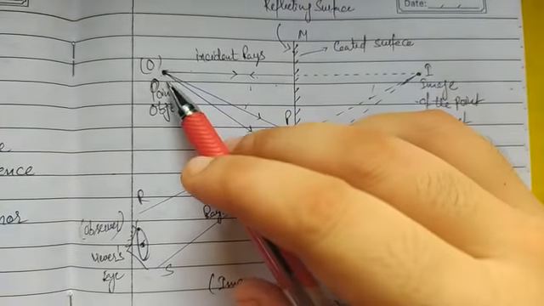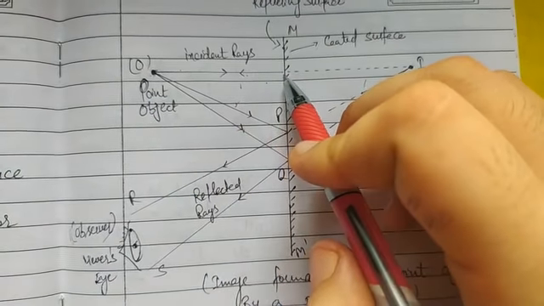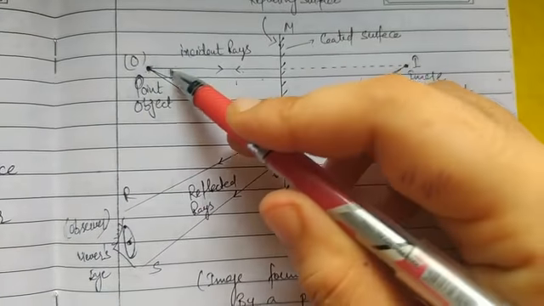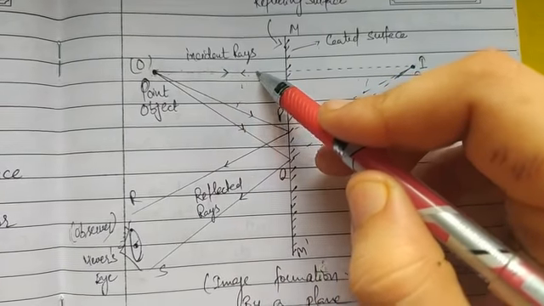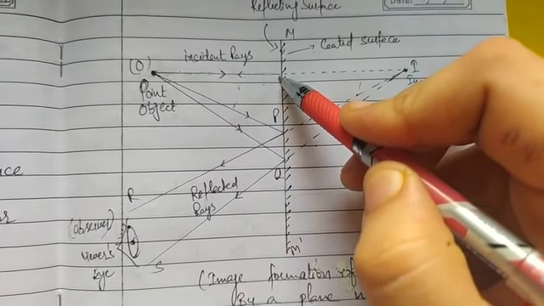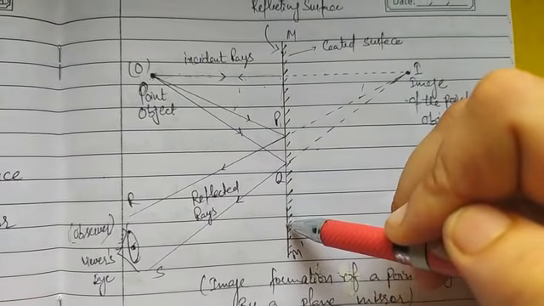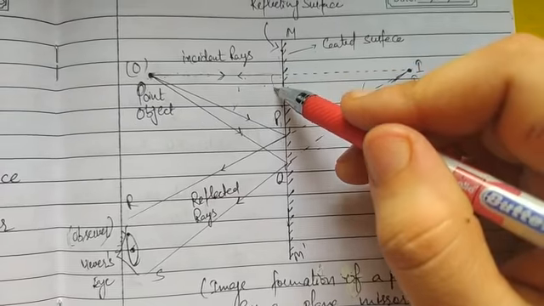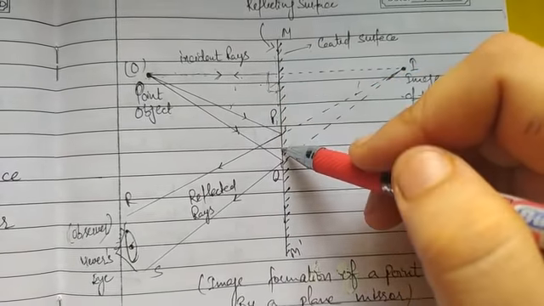Firstly we will represent a perpendicular line falling on the mirror, coming from the point object. We will draw this arrow. This arrow shows that the ray of light is going in this direction, and it hits the reflecting plane of the mirror at an angle of 90 degrees. That means it will hit the mirror perpendicularly.